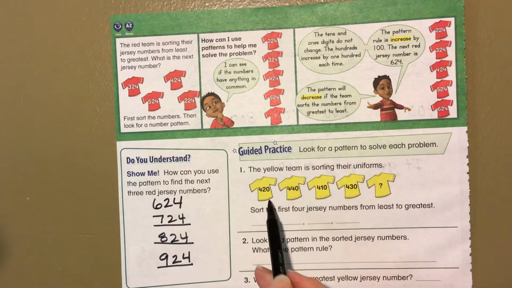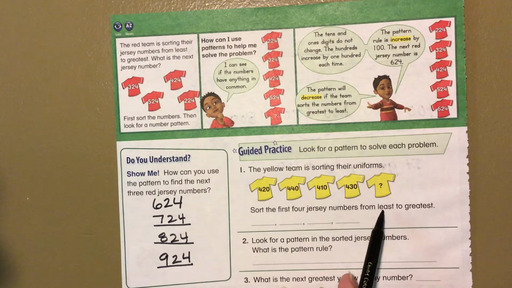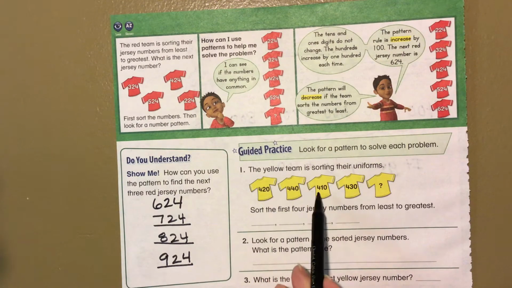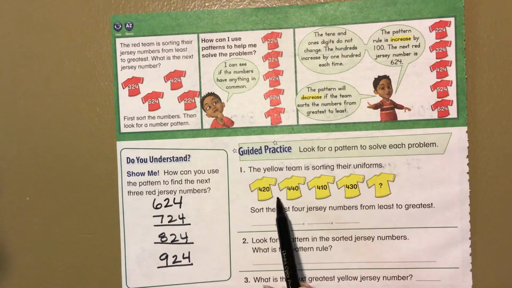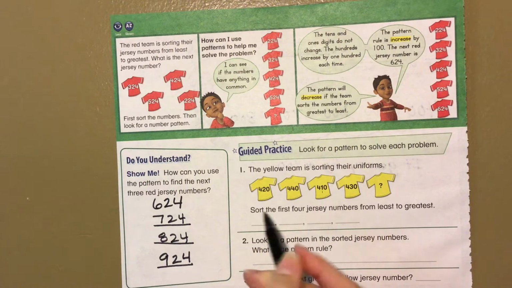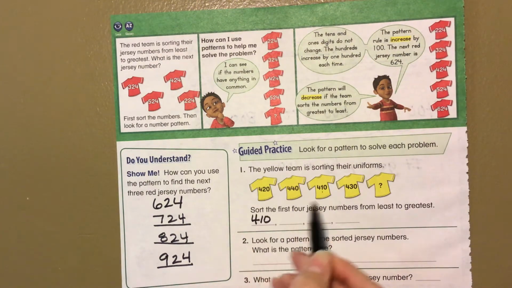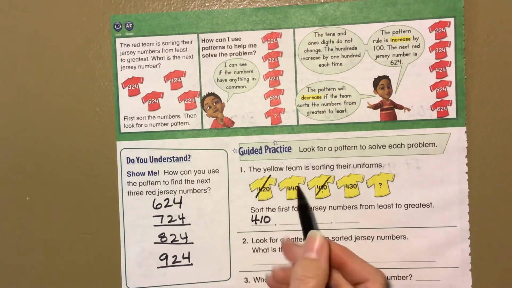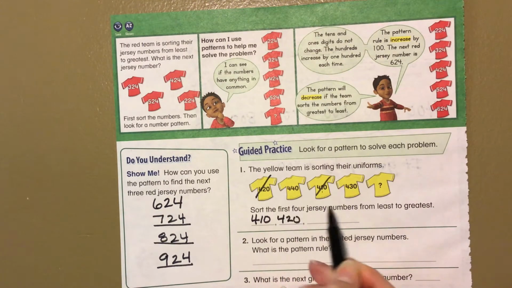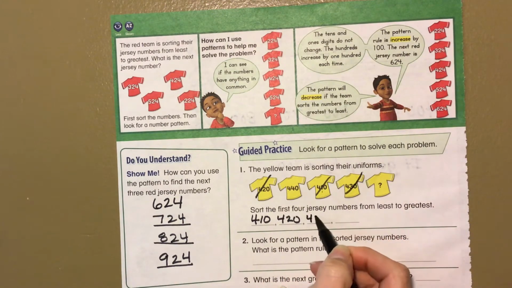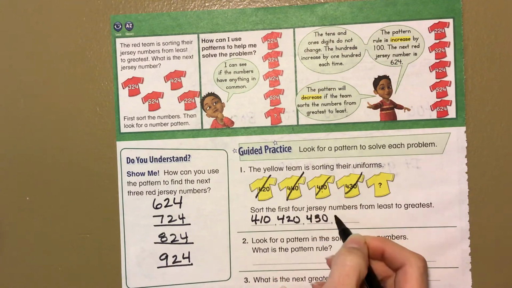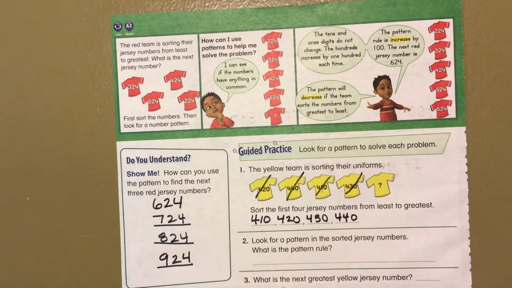So we're going to look for our smallest number because we have to go from least to greatest. So 2, 4, 1, or 3. What's the smallest? It's going to be 1. So 410. And then next would be 420, 430, 440.